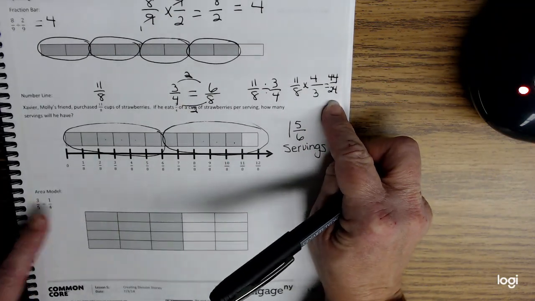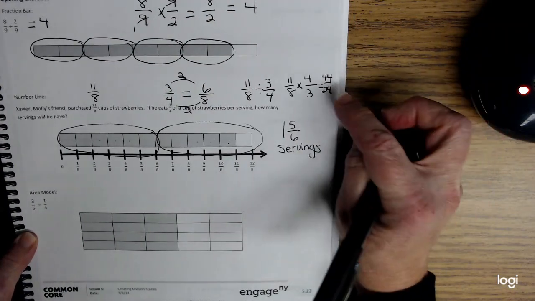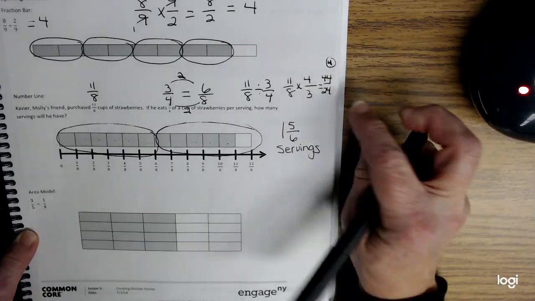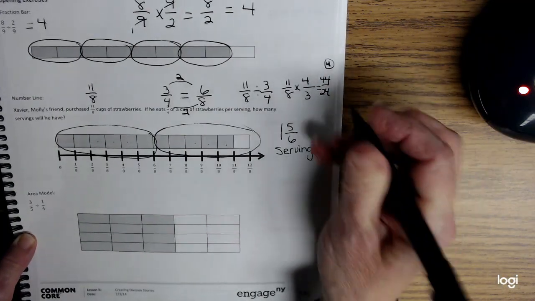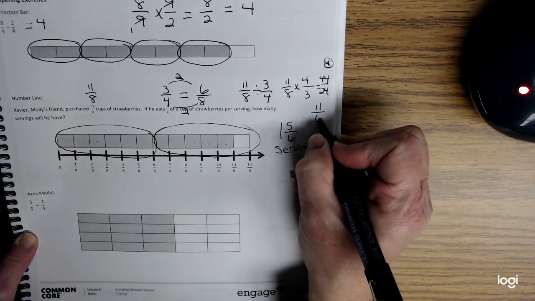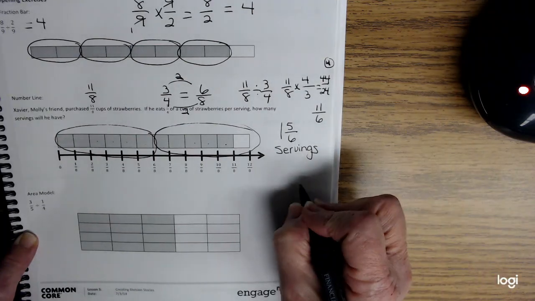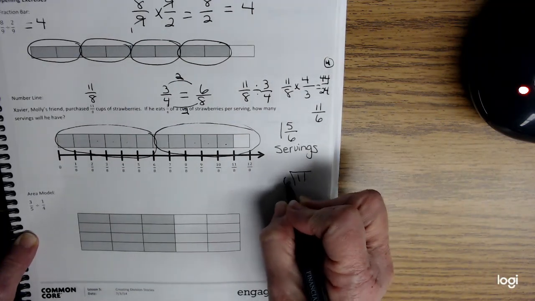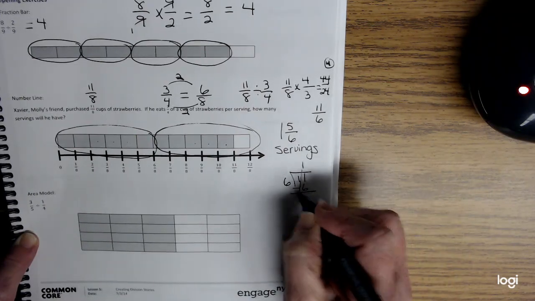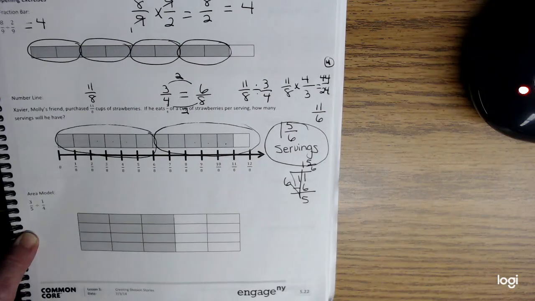Most of us know that this is top heavy. I can also reduce it. I know that the number 4 goes into both of them. So I could reduce this by 4, make this 11/6. Top heavy fraction. Well, if you noticed, 11 divided by 6 gives me the exact same answer I had right here.